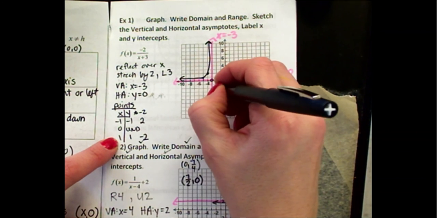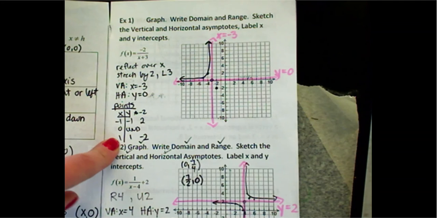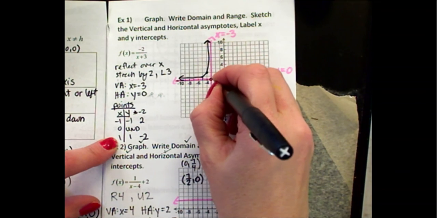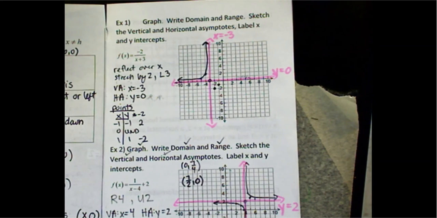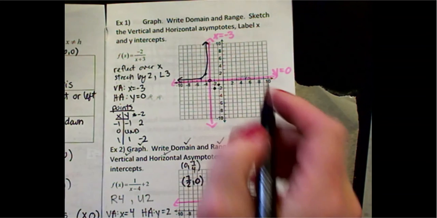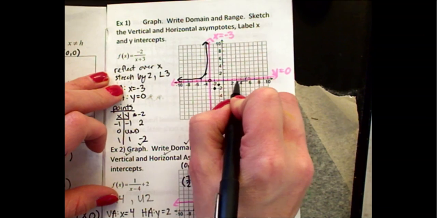So over 1, down 2. Notice that's a 1-2 count. Because it's a reciprocal, you can actually do a 2-1 count also. So every point can actually get you a second point. Wait, so it would go from -3 to -4, or would it still be that? Never mind. Okay. Yes, what's your question?